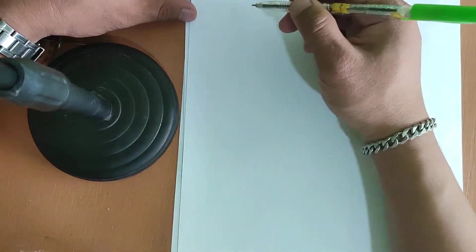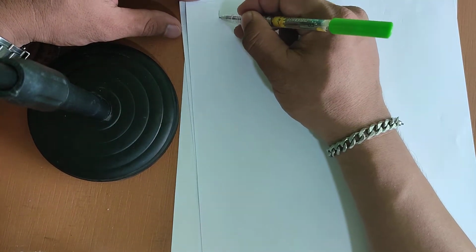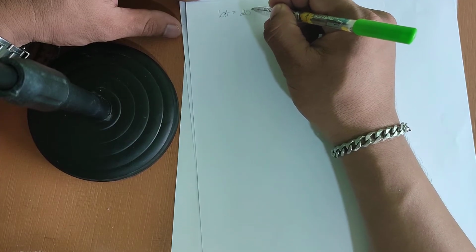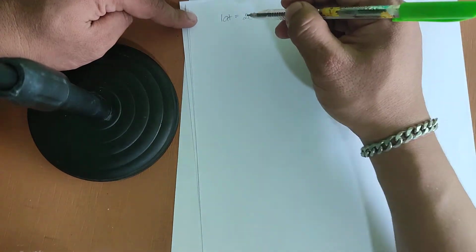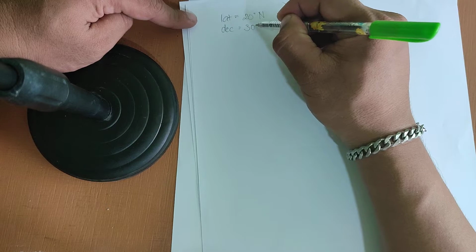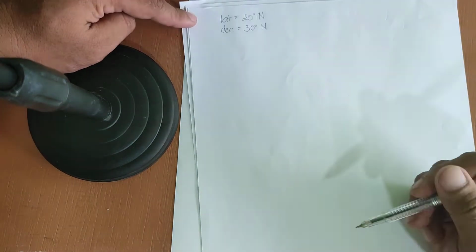Suppose we are given latitude of 20 degrees north and declination of 30 degrees north also.